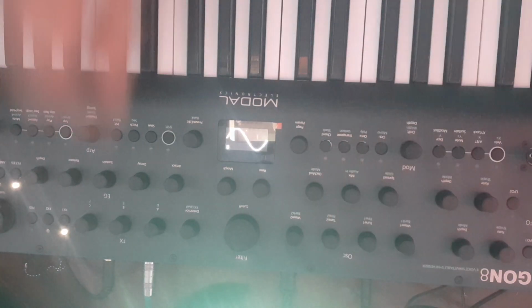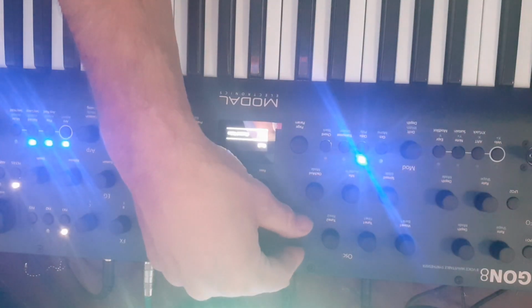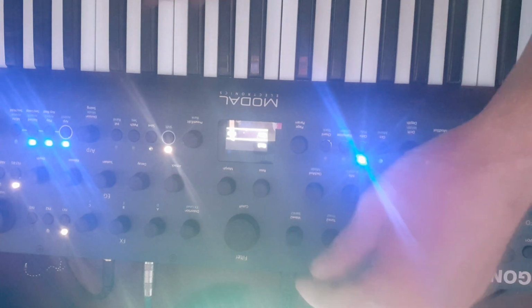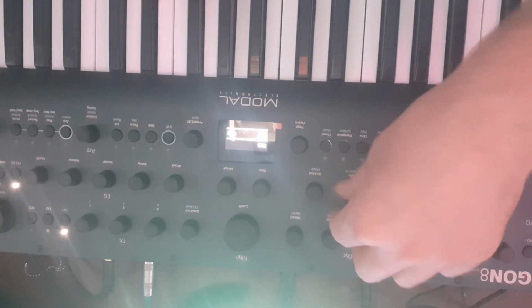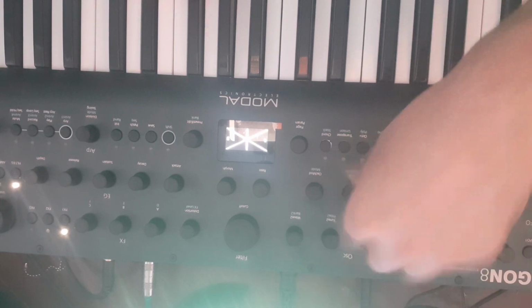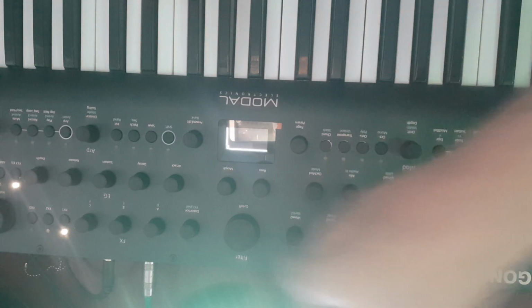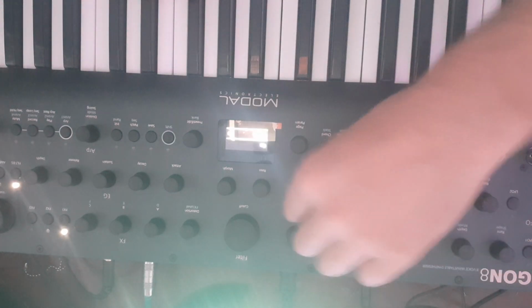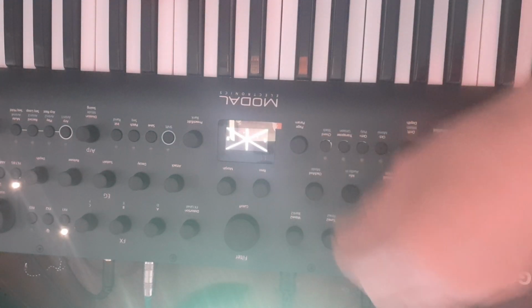So that's pretty neat. The pulse width modulation is pretty nice. This oscillator 2 only has the pulse width one. But again, with the oscillator modulation, it does some really crazy stuff.